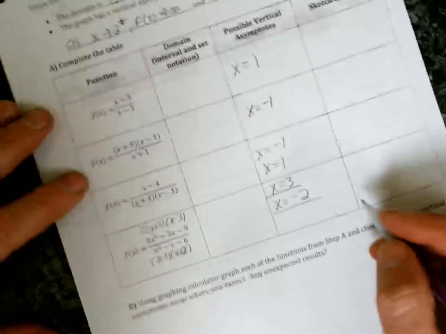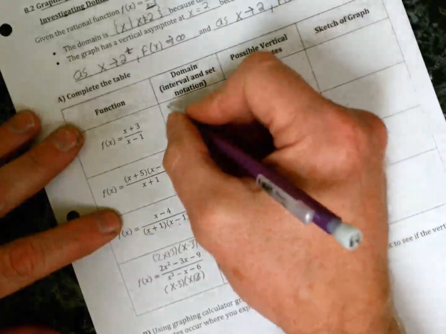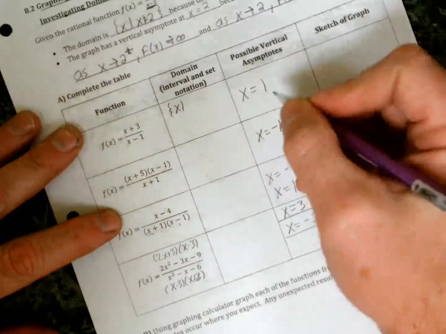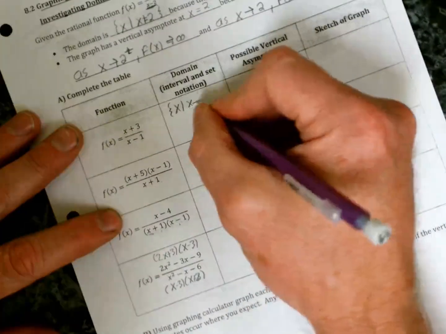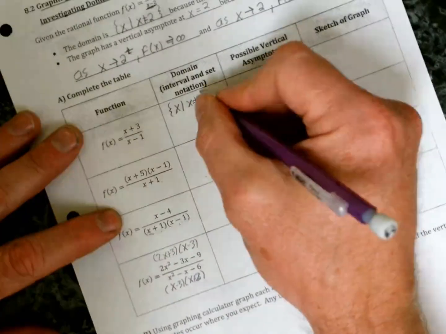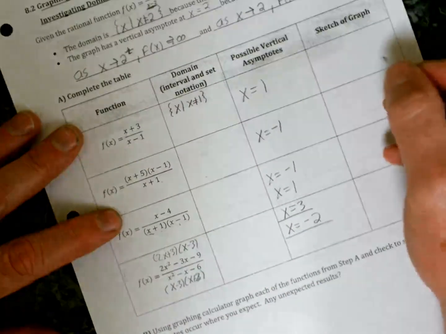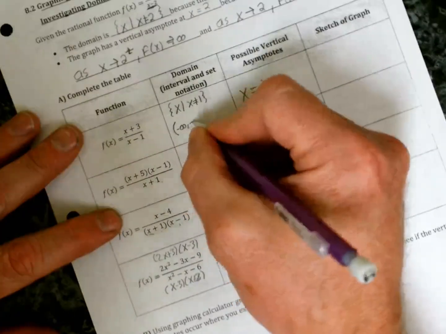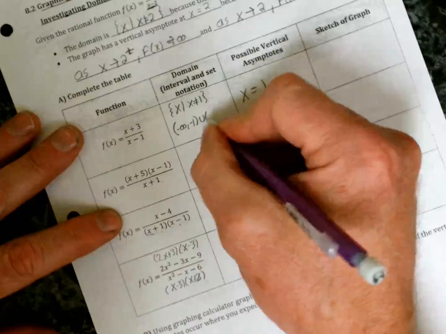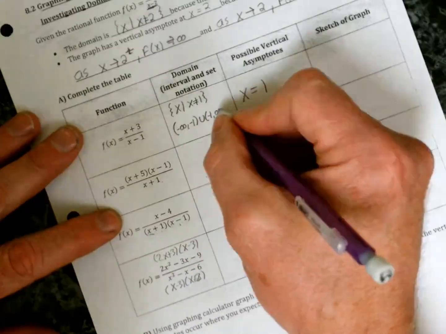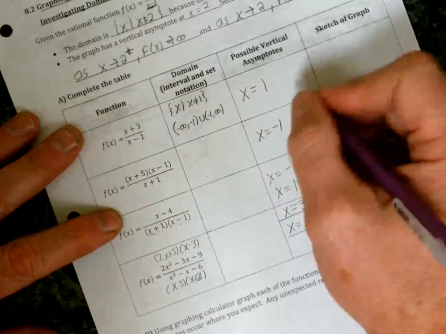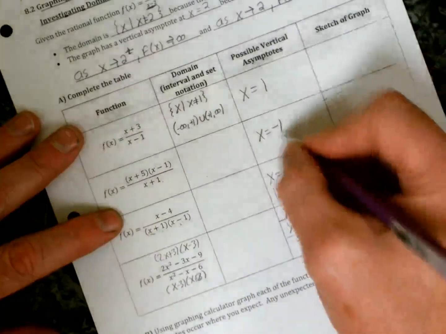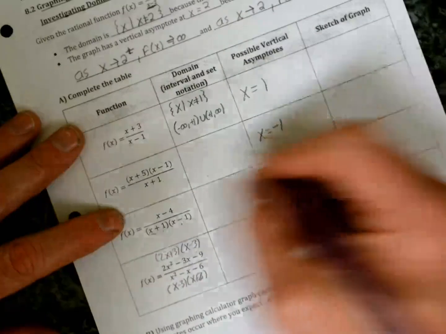So I'm going to write the domain a couple different ways. I'm going to write it in set notation: let's define x. We've got x bar, and we're just going to say x does not equal 1. Let's write it in interval notation as well. So from negative infinity to negative 1, union negative 1 to infinity. Ooh, you know what? That should be positive 1. Let me make these positive 1. I think I was getting ahead of myself here.